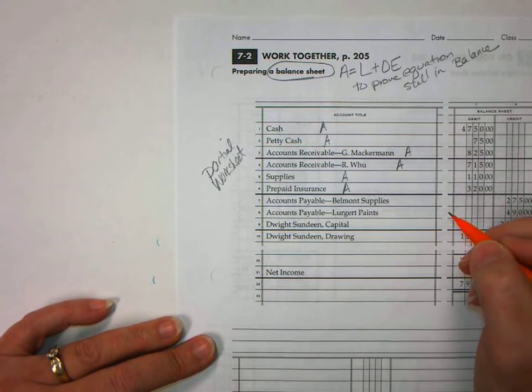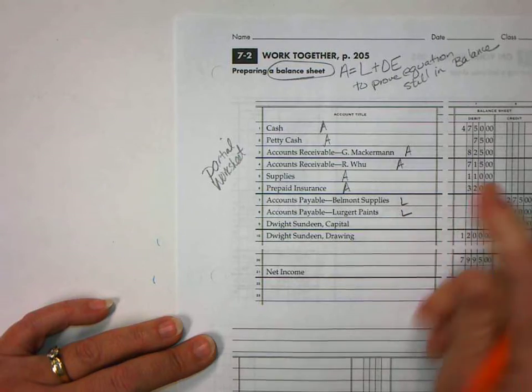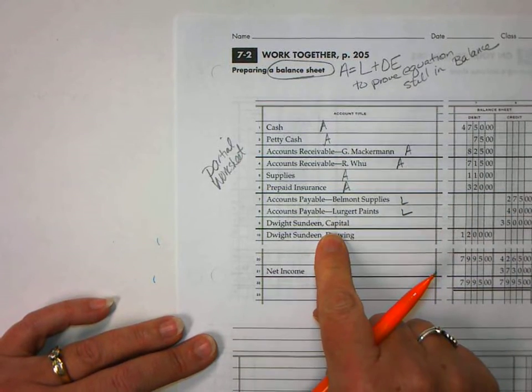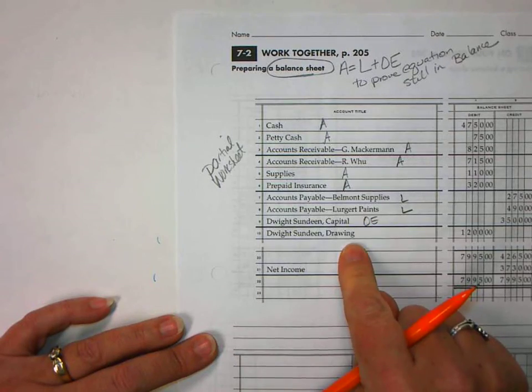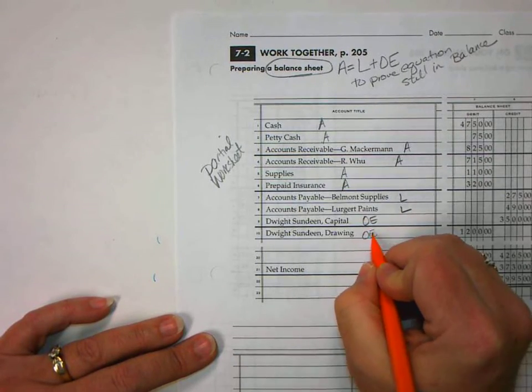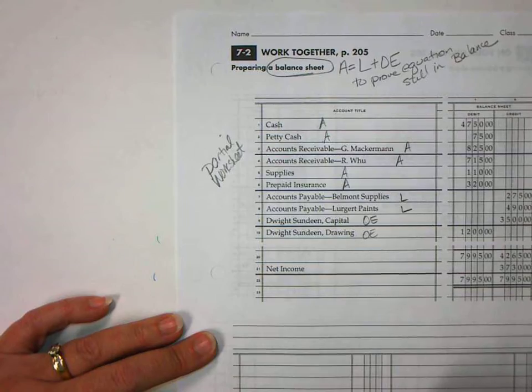Say it again. Liabilities. Capital. Owner's equity. Drawing. Owner's equity. Okay? So at least we know where everything goes, right?